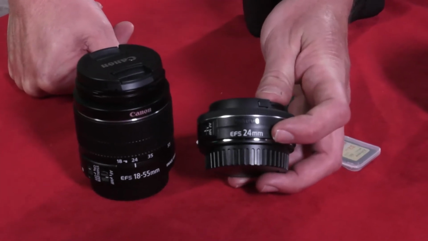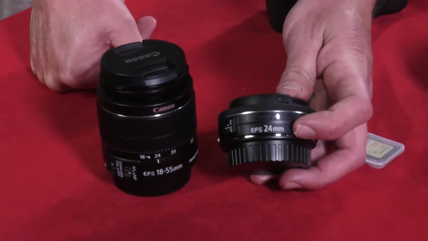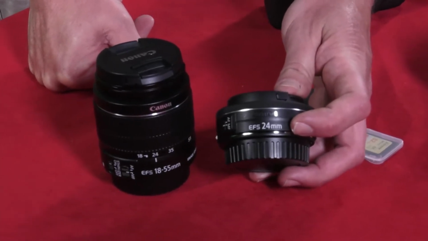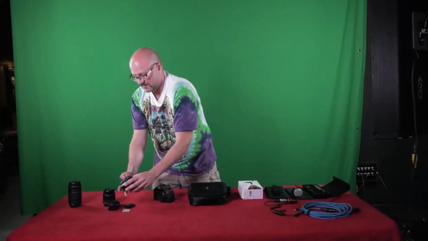A 24 with no dash, that means it's a prime lens. That means there's no zoom. It means that you set up the shot, you get it in focus, and that's the shot you have, unless you physically move the camera. Okay? This is another prime lens.